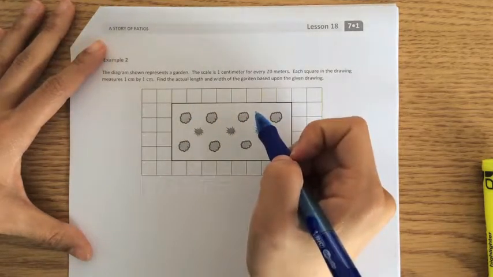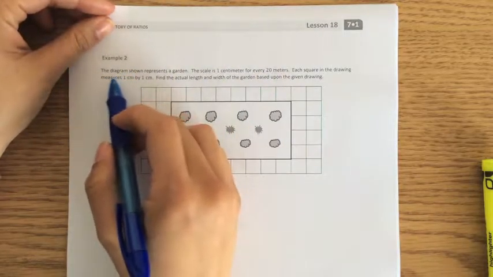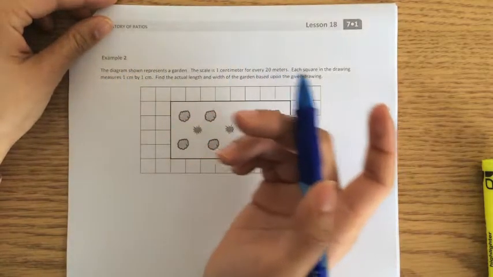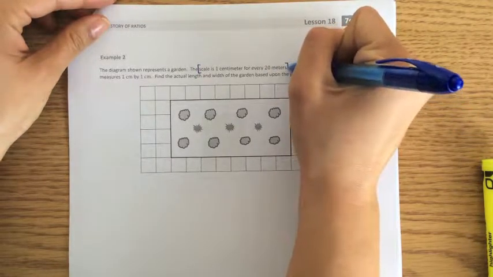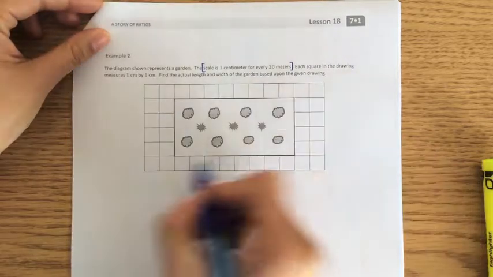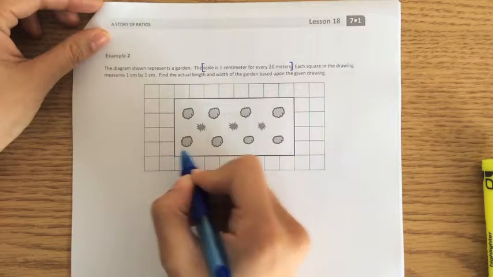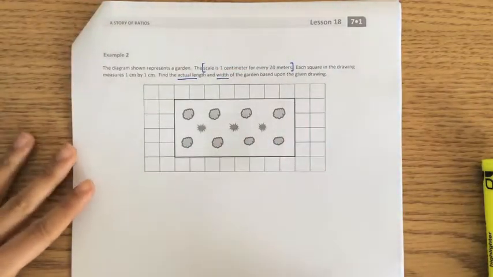So for this example here, again, we're going to try to find out what the actual length is going to be. The problem says the diagram shown below represents a garden. The scale is that for every 1 centimeter, that's going to equal 20 meters. Each square in the drawing measures 1 centimeter by 1 centimeter. We want to find the actual length and width of the garden based upon the given method.